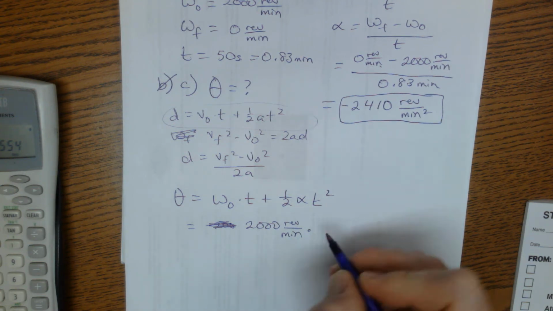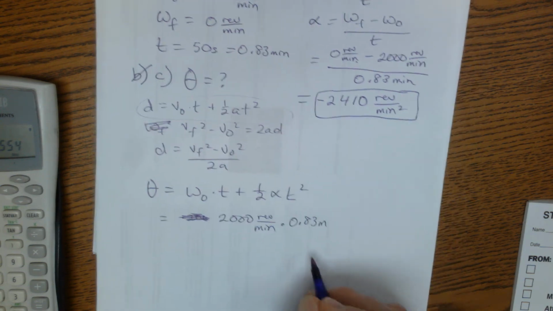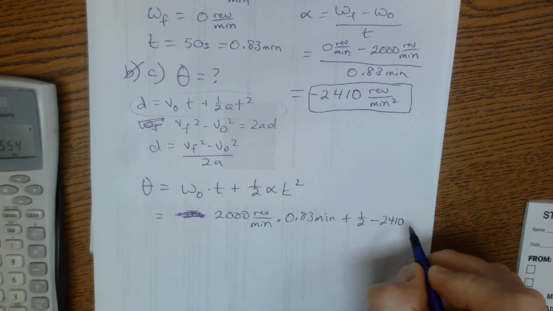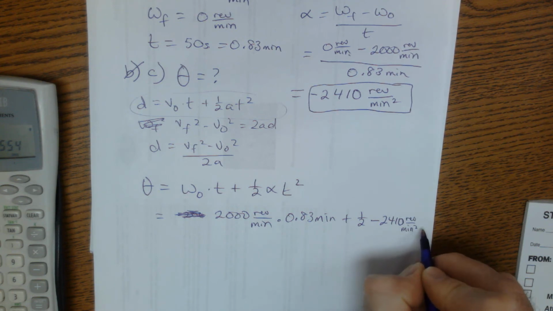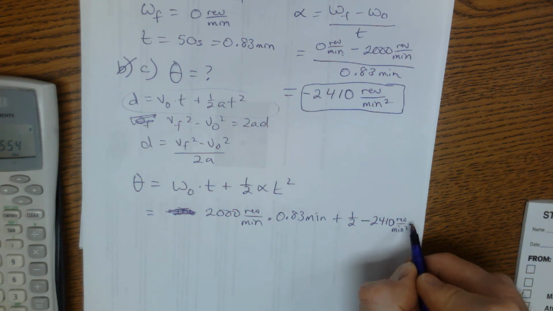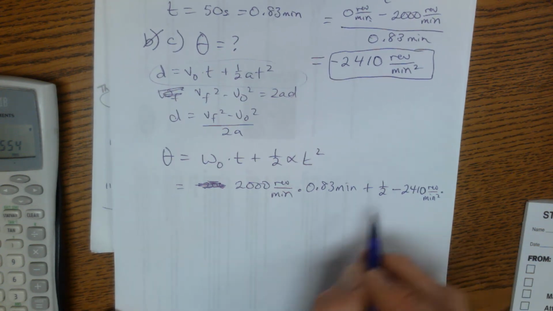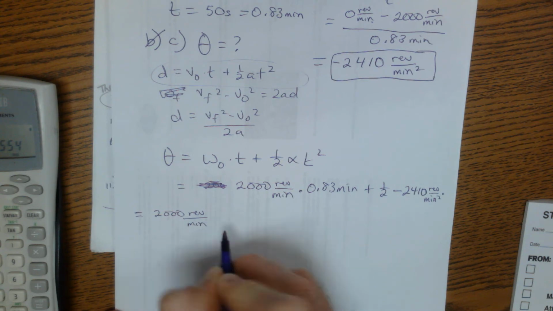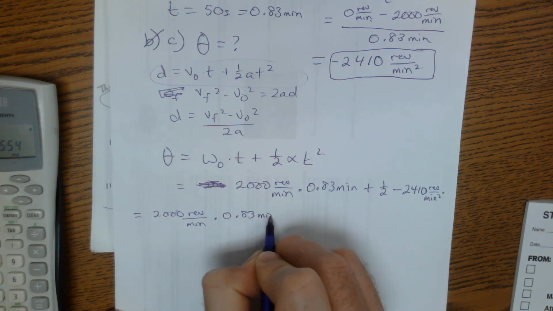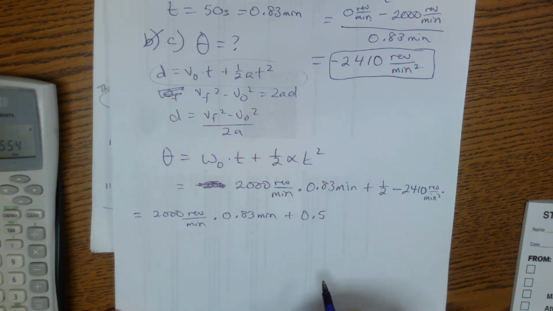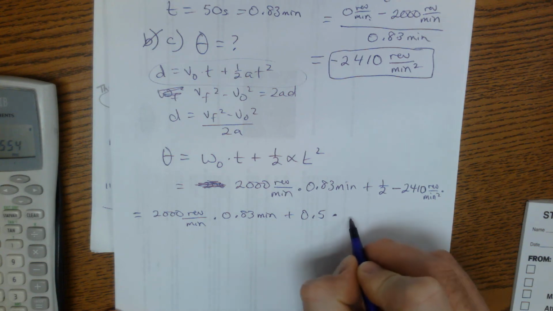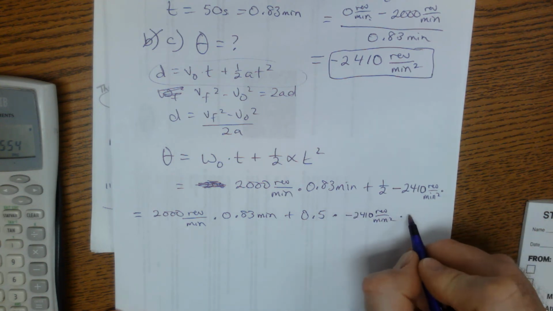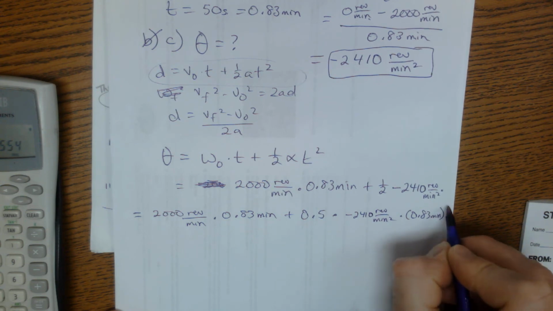So we've got 2,000 revolutions per minute times 0.83 minutes, plus 0.5 times negative 2,410 revolutions per minute squared times my time squared, 0.83 minutes squared. I'm going to move this over so we can get this without running off the page. Let me restart over here.